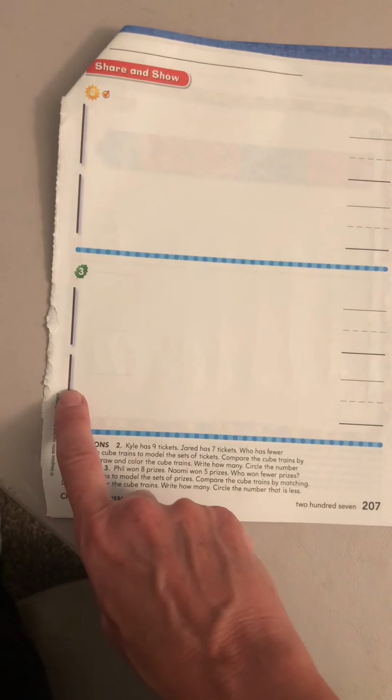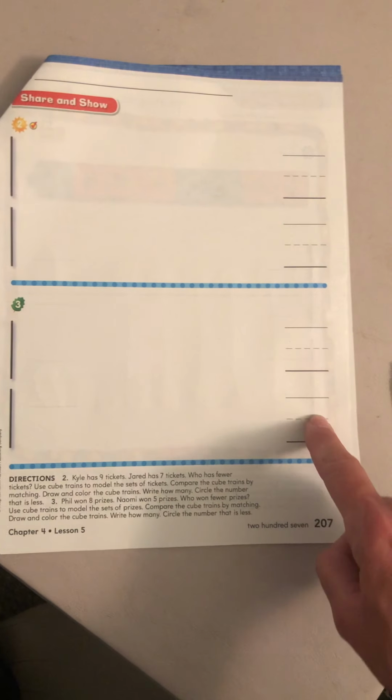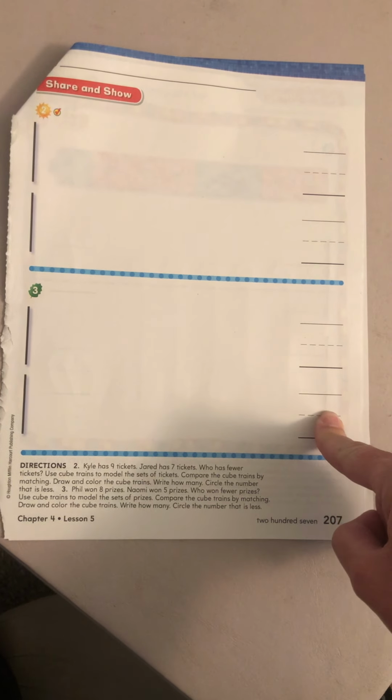Next to this line, Naomi won 5. So you're going to draw 5 circles and write 5. You're going to match top to bottom. And then you're going to circle the number that is less.